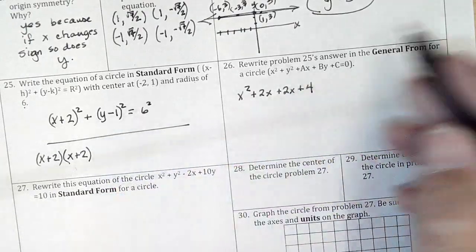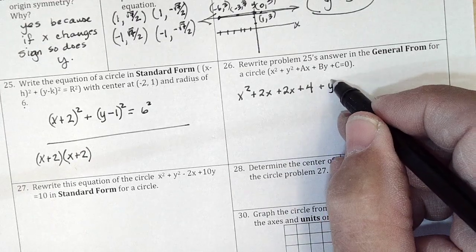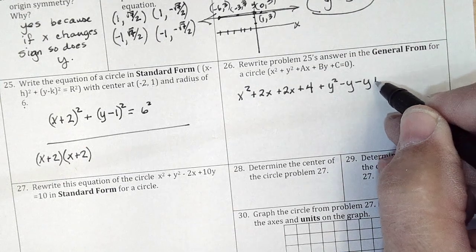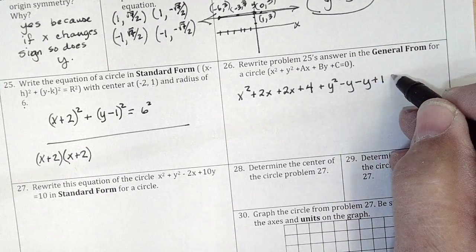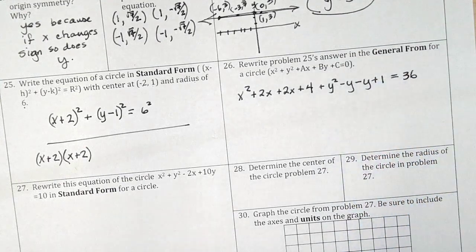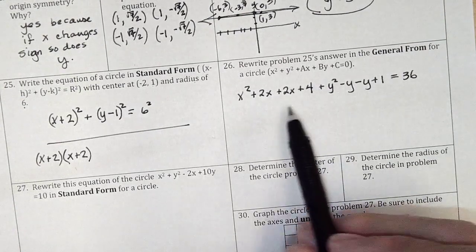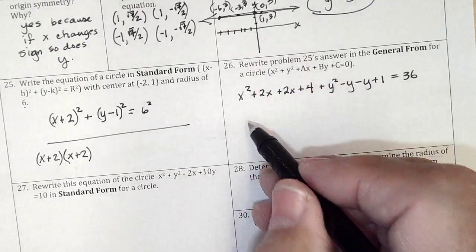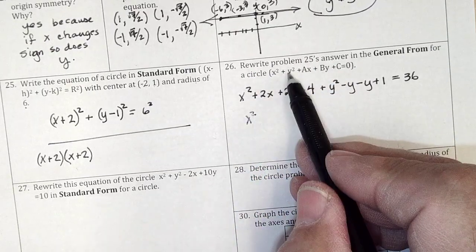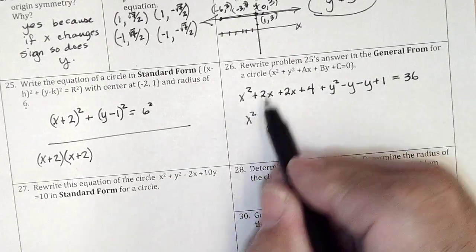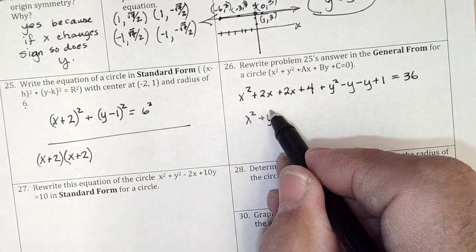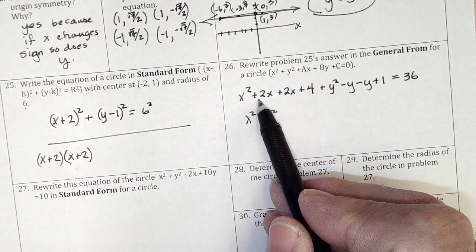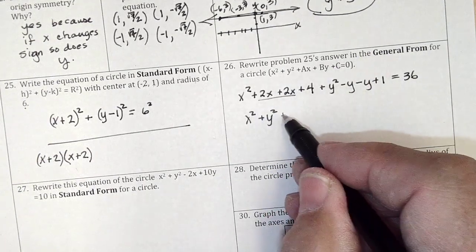And when you multiply this out, you're going to get y squared minus 2y plus 1 equals 36. Now all we have to do is organize it so that we have the x squared first, the y squared next, that moves this up over here, and then all the x's we have, that would be 4x.